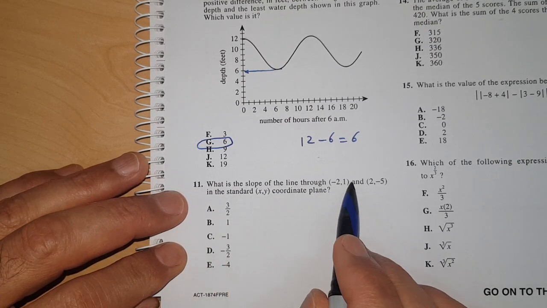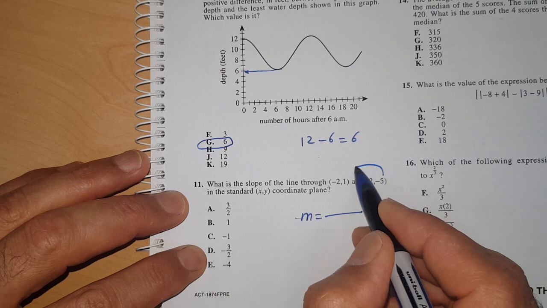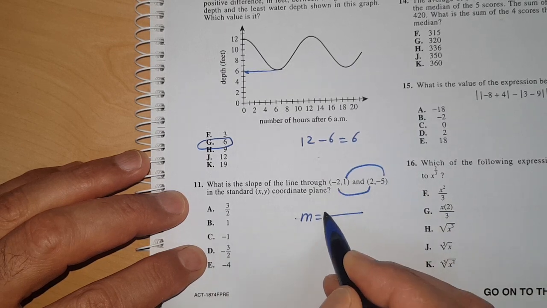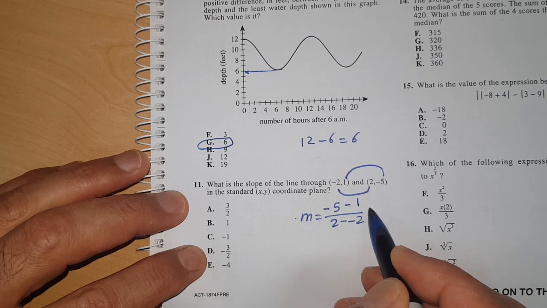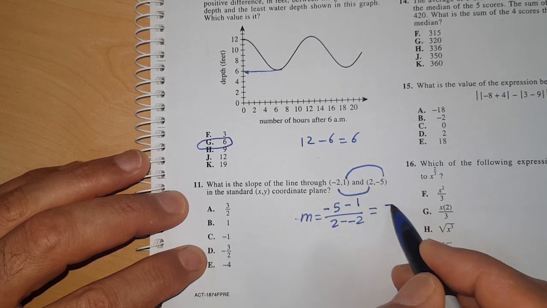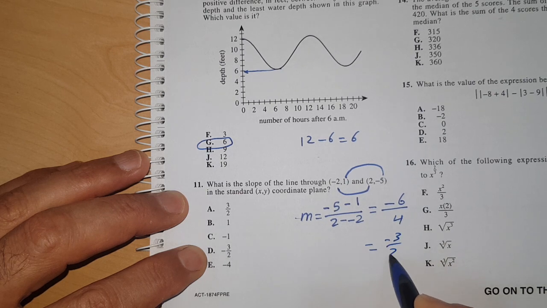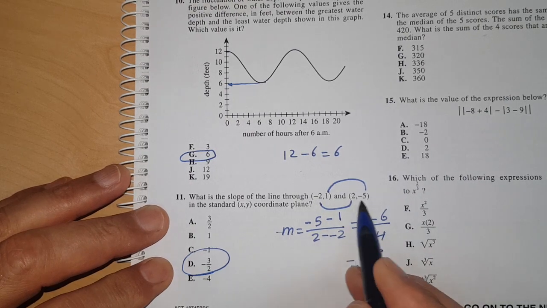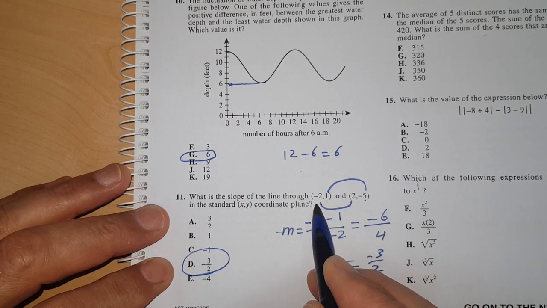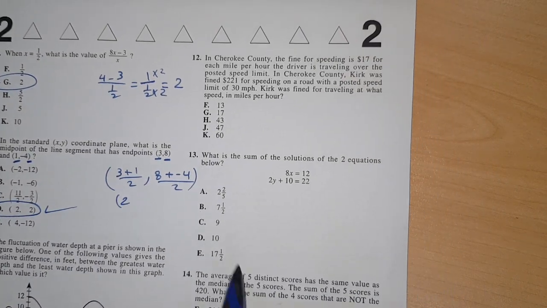What is the slope of the line passing through 2 points in the Cartesian plane? The slope, as you know, is the difference in y over the difference in x. Very easy. Negative 5 minus 1 over 2 minus negative 2, which is negative 6 over 4, which is negative 3 over 2. Very easy. Direct question. The slope of a line is the difference in y over the difference in x for any 2 points that lie on that line.